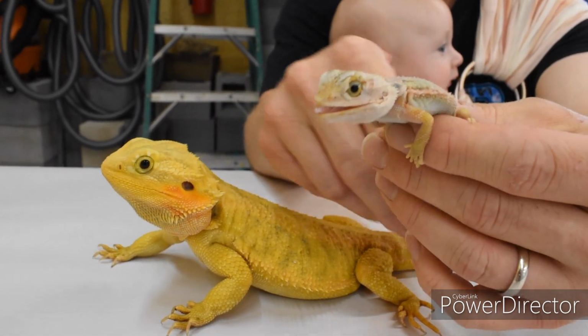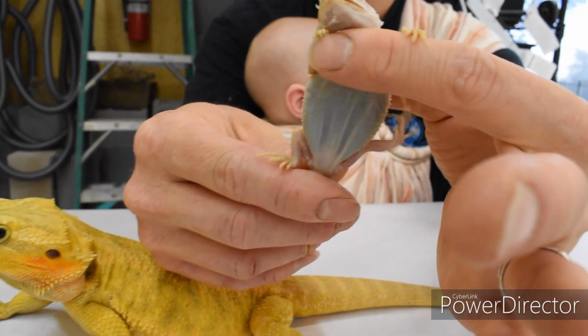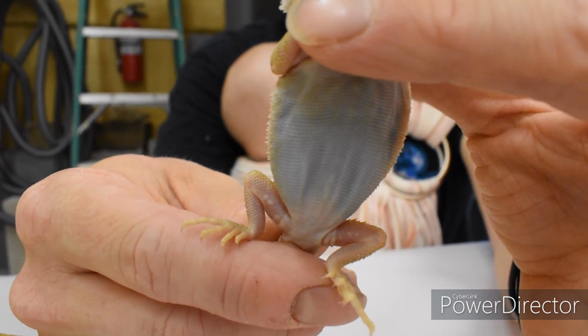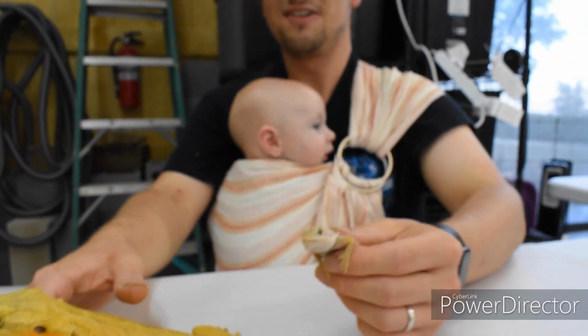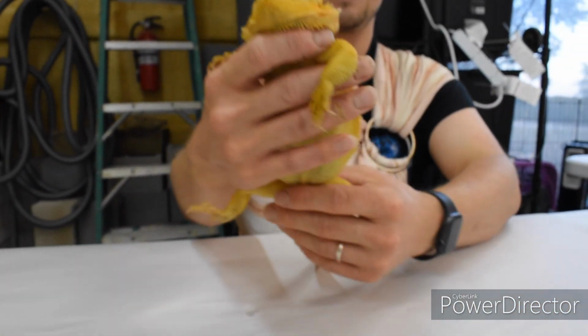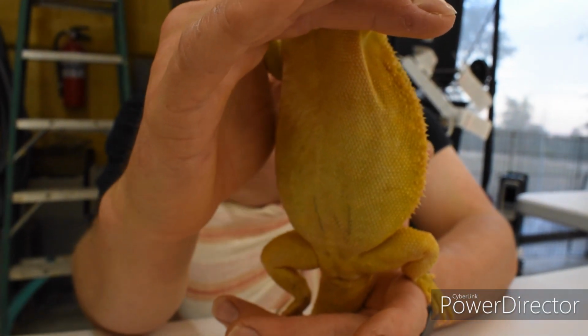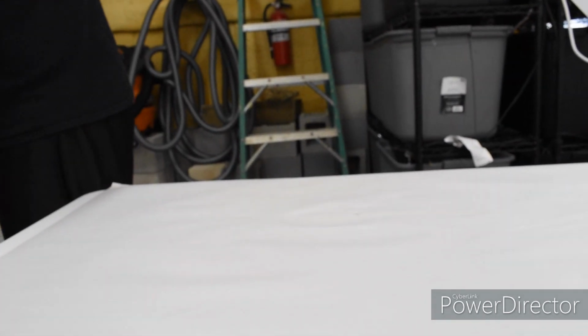But another big indicator on the translucents is they have a very cool look to their belly. It's very blue. You can really see inside there, and as they get into adulthood, they kind of lose this as their skin thickens up, and it just looks like a normal belly there. So let me see. That's another recessive morph.